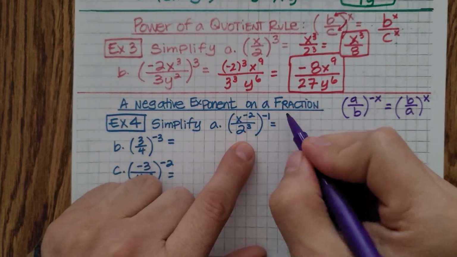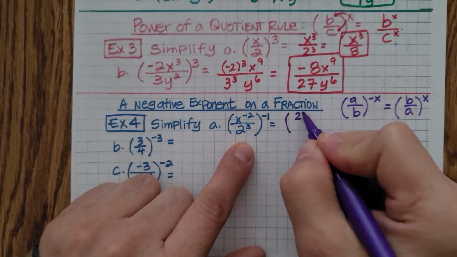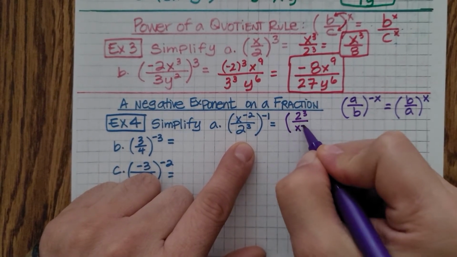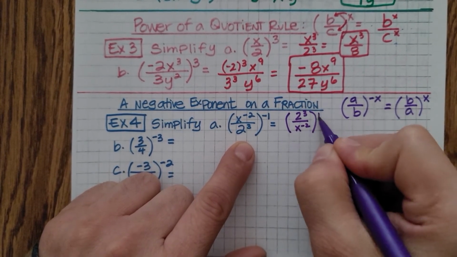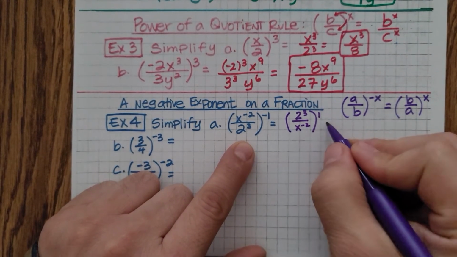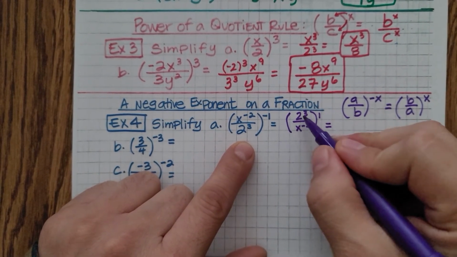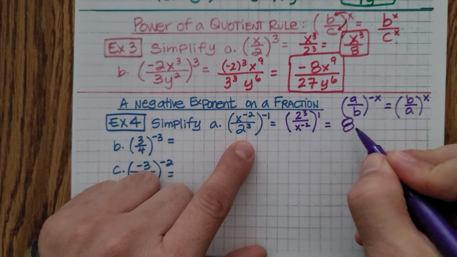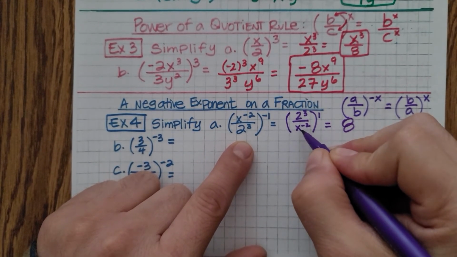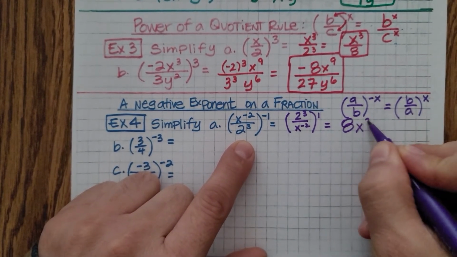So I'm going to flip this fraction around. I'm going to make it 2 cubed over x to the -2 raised to the 1st power. And now it's time to clean this up. 2 cubed is 8. X to the -2 on bottom becomes x to the +2 on top.